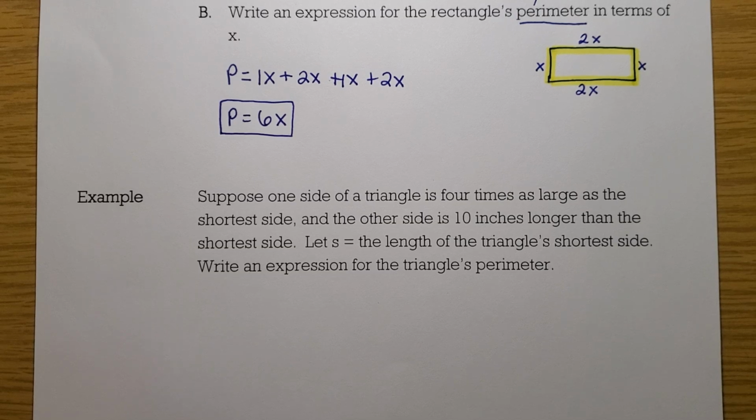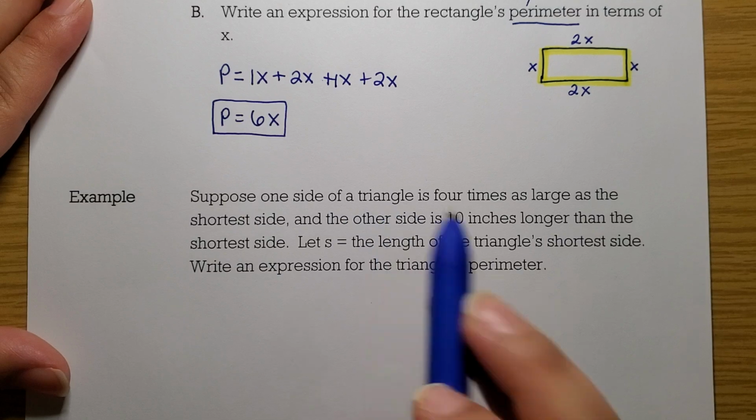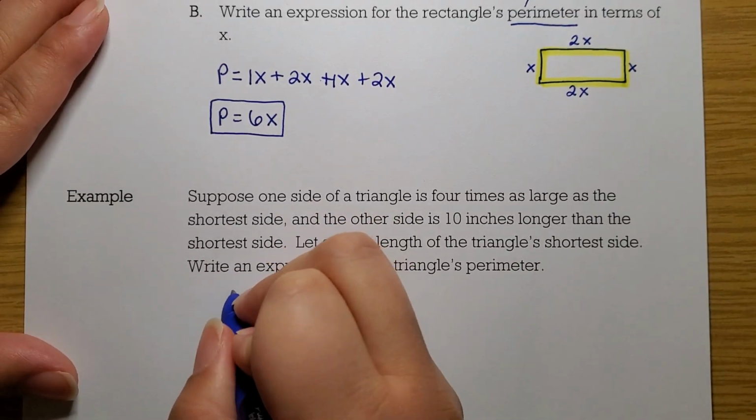Let's back up here. Let's sort out what's going on. It says we've got a triangle. Okay, so I'm going to draw a triangle.